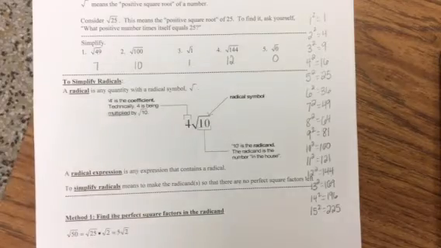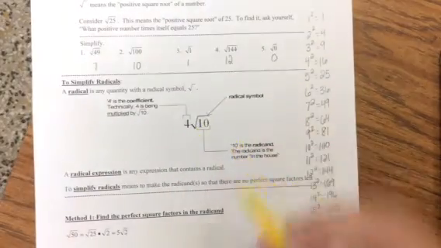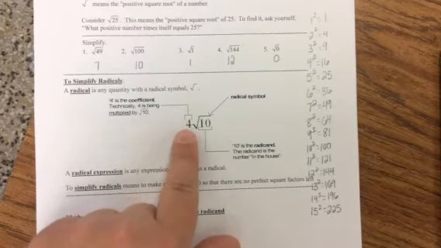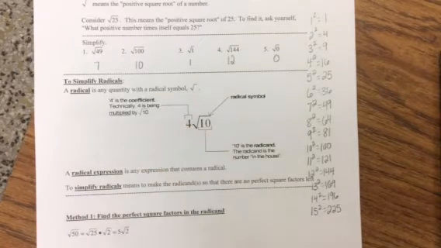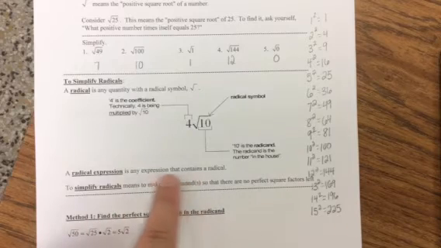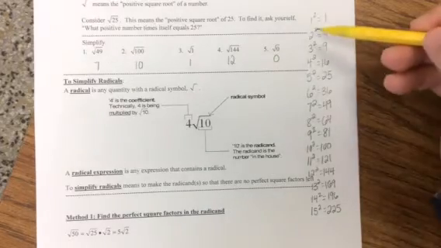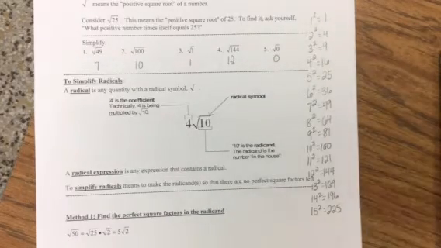So a radical is anything that has a little radical. Most of the time you call it a square root. The number in front is a coefficient. 10 is your radicand. A radical expression is any expression that contains a radical. And to simplify means we're just going to make sure there are no perfect squares left. None of these numbers are left inside.